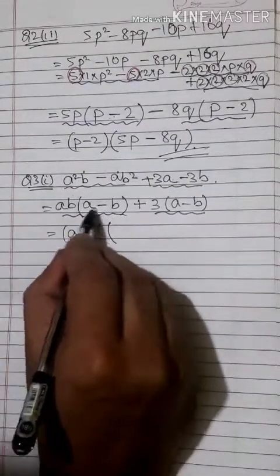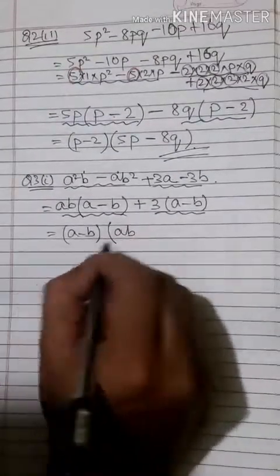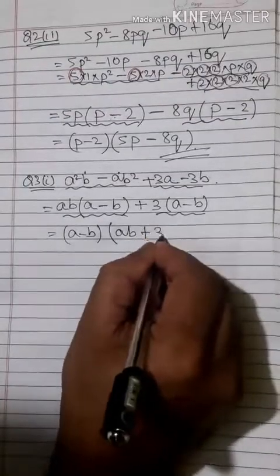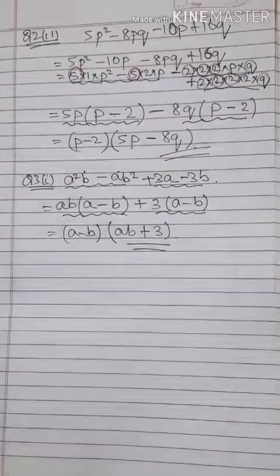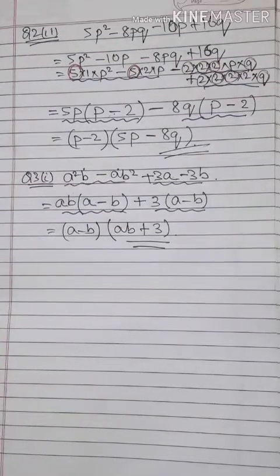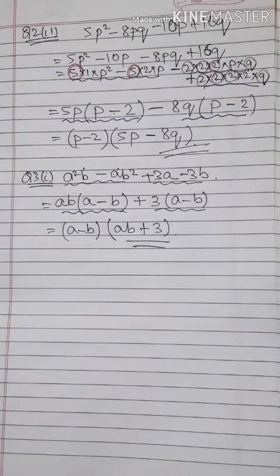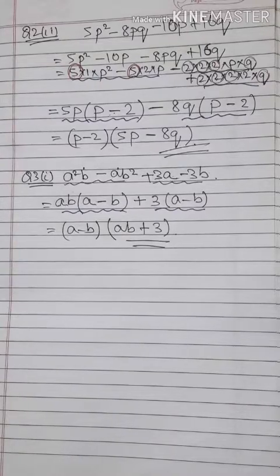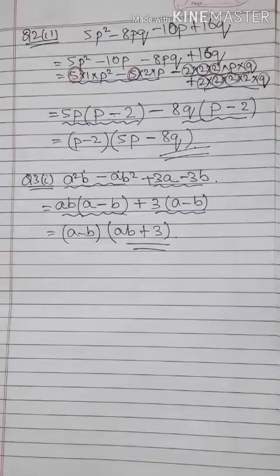So what is left over in the first group? AB plus what is left over in the second group? 3. So this will be the factor for question number 3 Roman 1. Question number 3 Roman 2 is similar, so I leave it up to you.